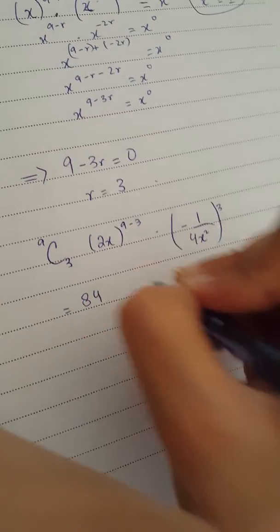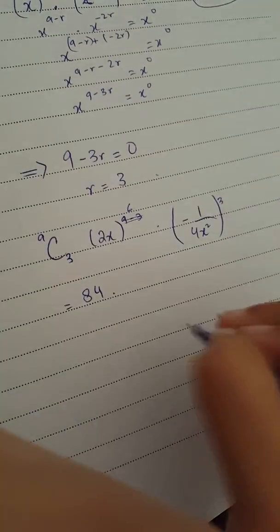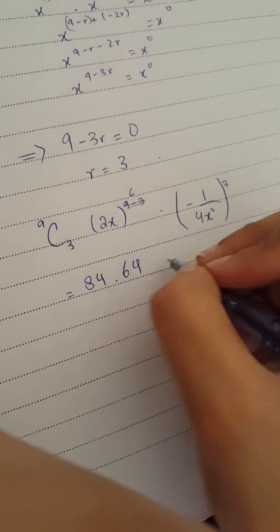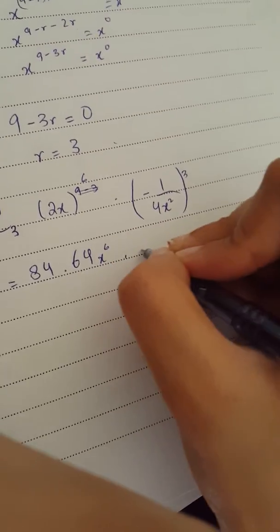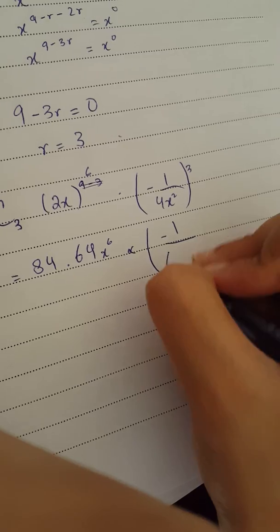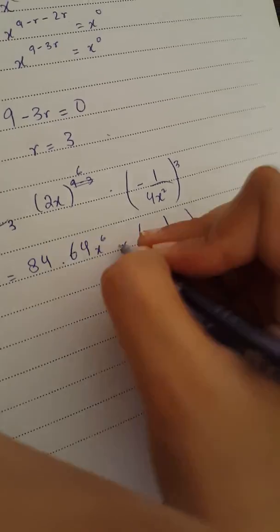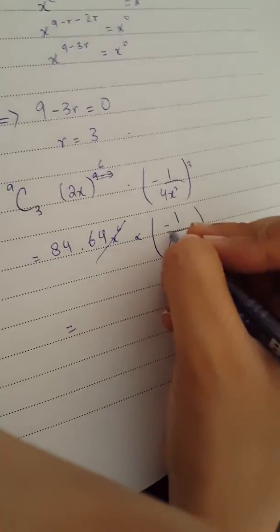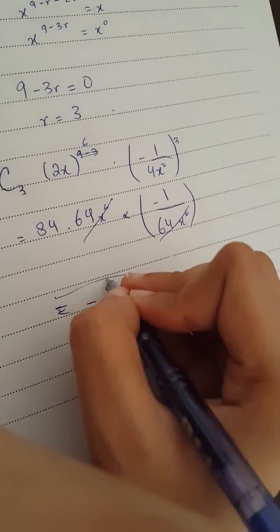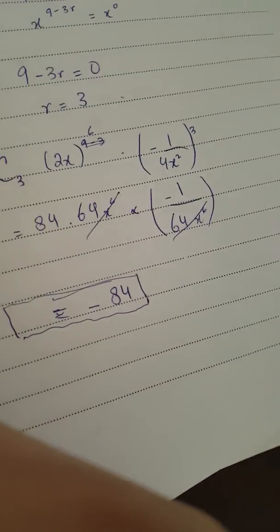So 84 times this, 9 minus 3 is 6. 2 raised to the power of 6 is 64, x raised to the power of 6. We multiply with minus 1 over 4 cubed, which is 64, and x squared raised to the power 3 is x to the 6. These cancel each other out, there's only minus 1 left, and the term becomes minus 84. So this is the term in the expansion which is independent of x.